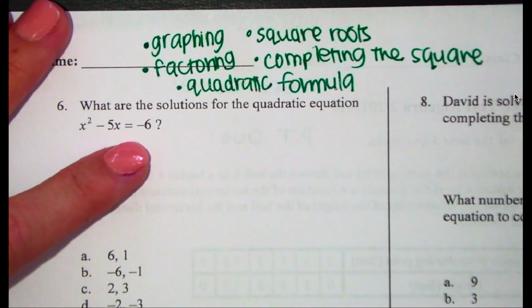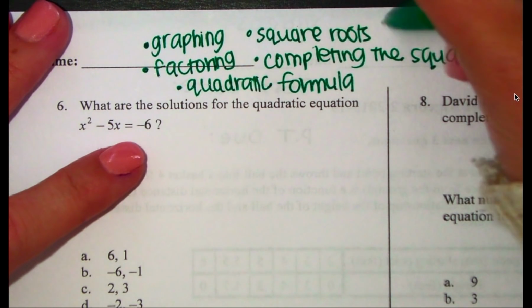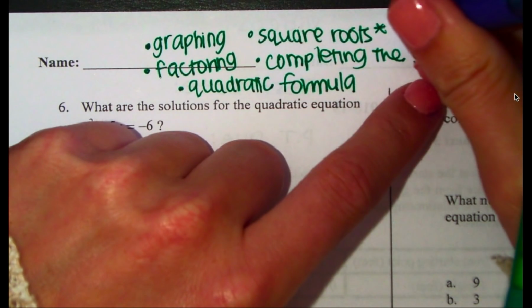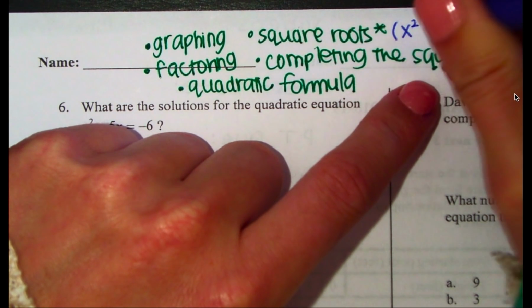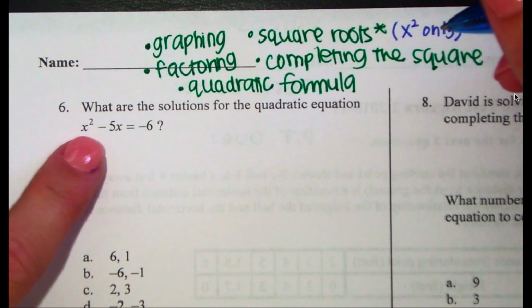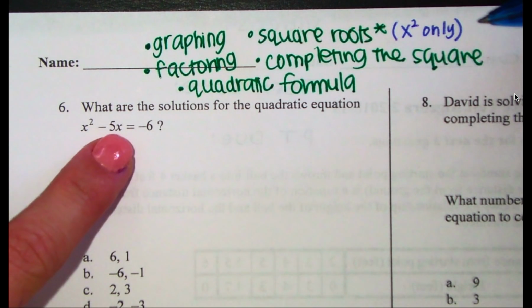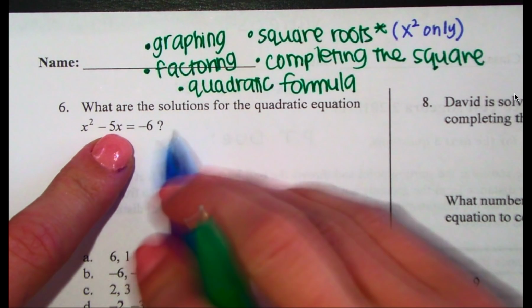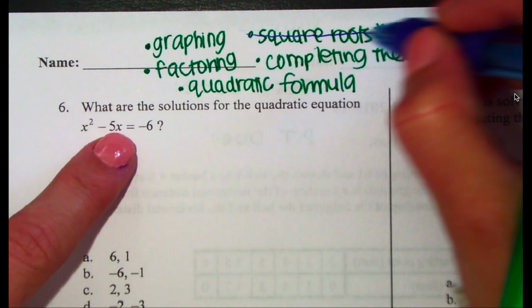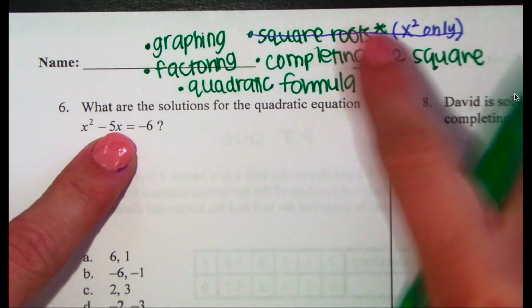Okay, but we want to remember solving using square roots is an exception. This one you only want to use if you have x squared only, meaning you don't have an x term. So if you look, what I mean here is we have an x squared and an x term, which means for this type of information given to us, we wouldn't use the solving using square roots method.